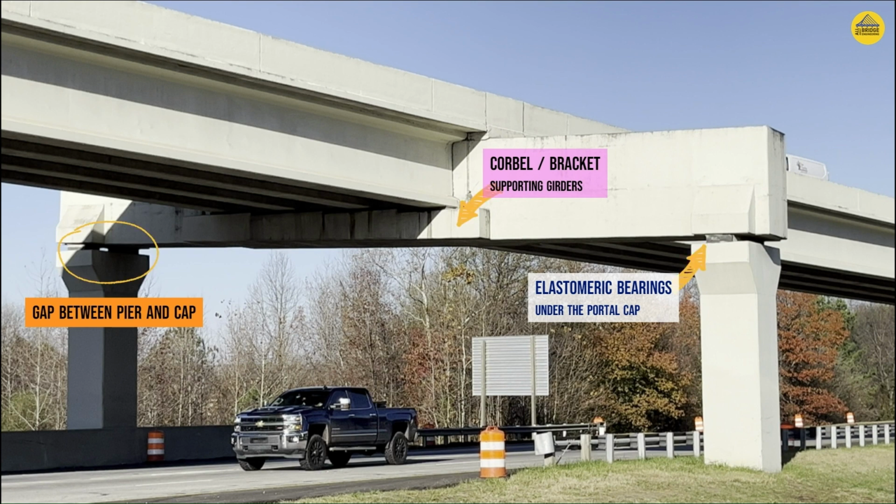By using a set of elastomeric bearings between the piers and the portal cap, we have ensured that a monolithic connection is not formed in our structure today, and this helps in eliminating temperature forces associated with rigid portal frames, which is another huge force that is totally eliminated by provision of a simply supported portal cap.